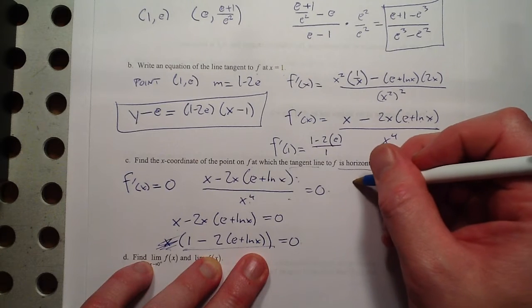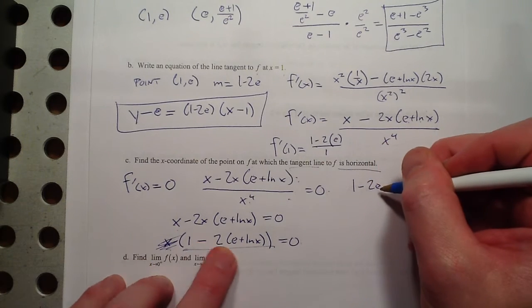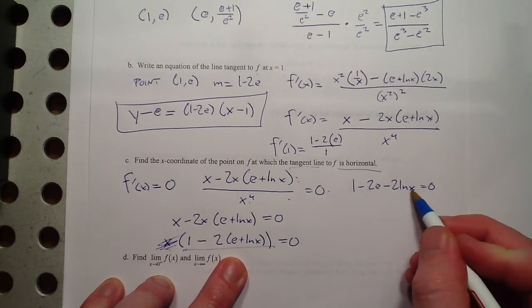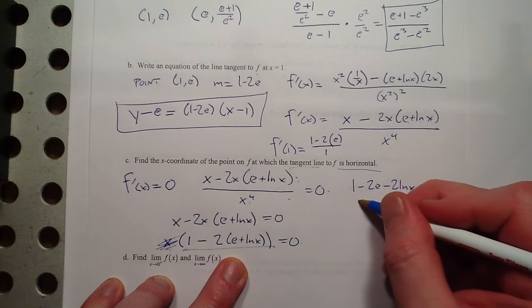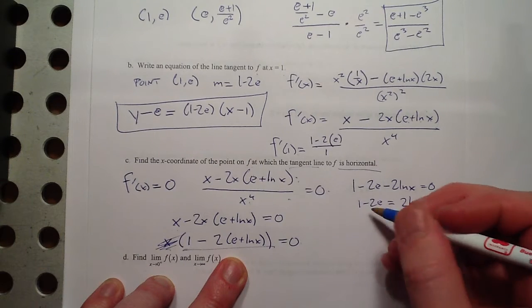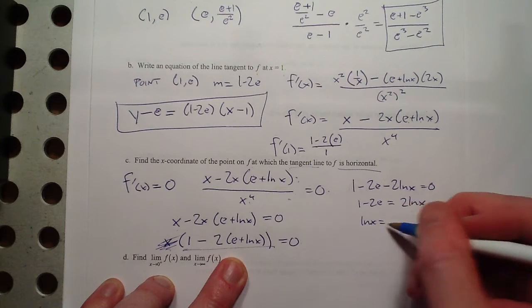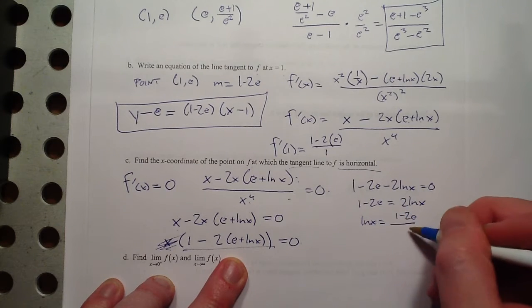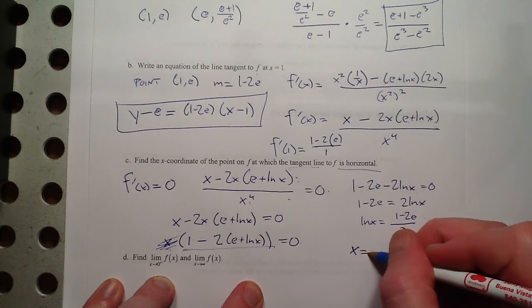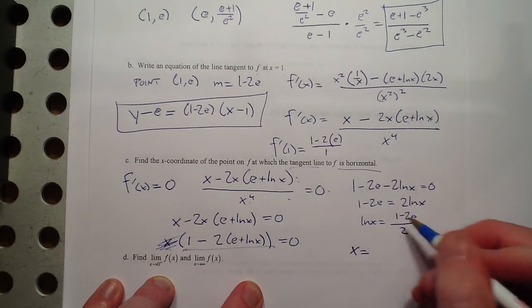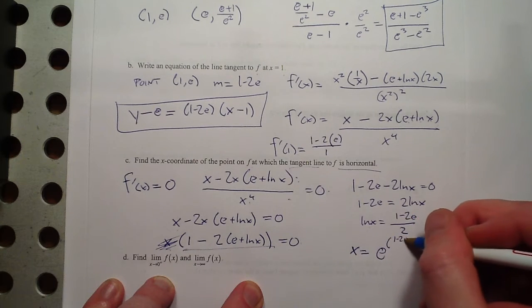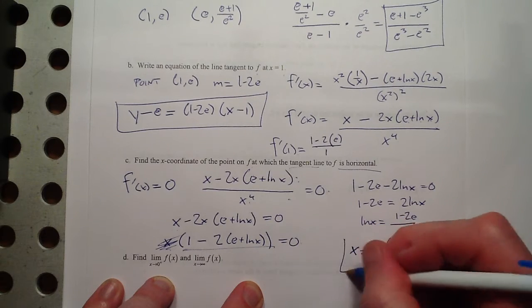Trying to solve that for x now. So I've got 1 minus 2e, and I'm going to distribute this now, minus 2 natural log x equals 0. Trying to solve for that, that'd be 1 minus 2e equals 2 natural log x, or natural log x is equal to 1 minus 2e over 2. So that means that x would be equal to e to that power. That's e to the 1 minus 2e over 2 power.